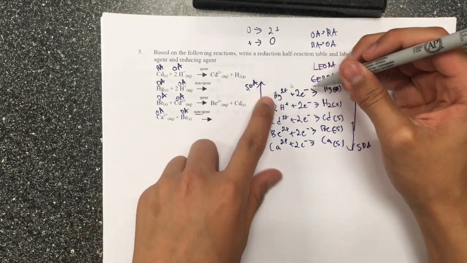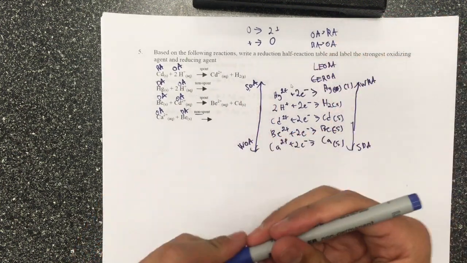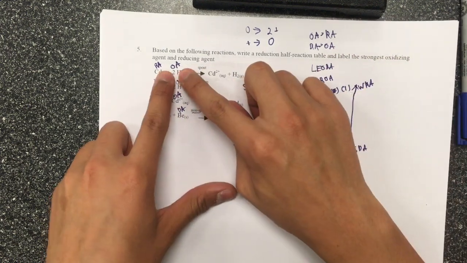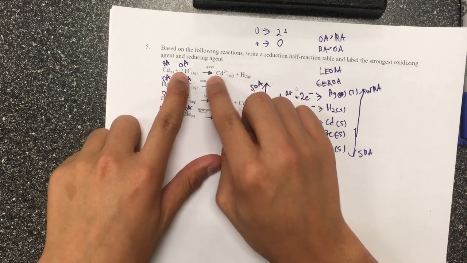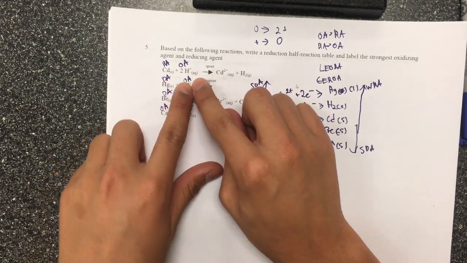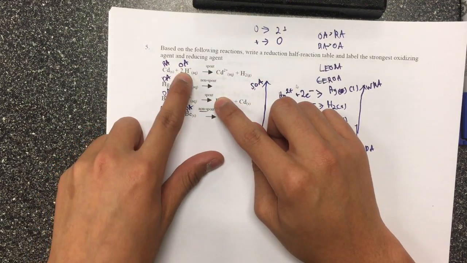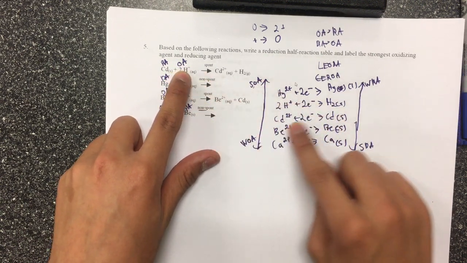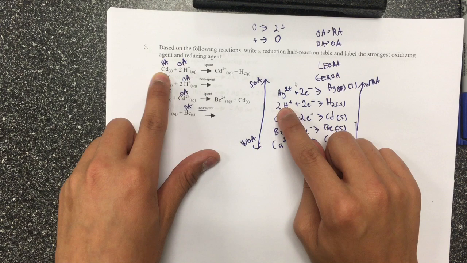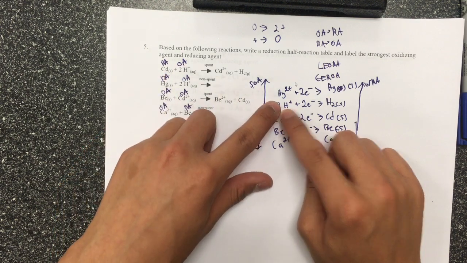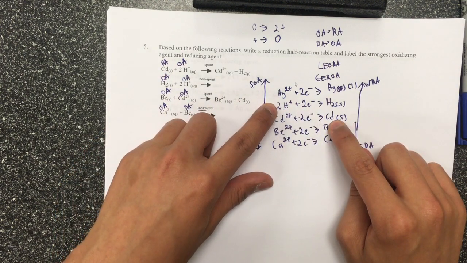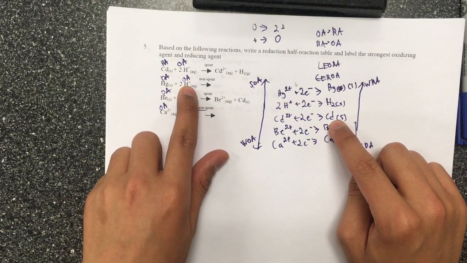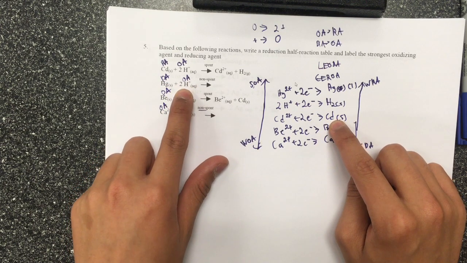Now to check, we can check if these chemicals are in the right position using our spontaneity rule. So going back to our first reaction, it is spontaneous. So our hydrogen ion as an oxidizing agent must have a higher position than our cadmium as a reducing agent, and that's the case. All right, second reaction. Our hydrogen ions, again, we identified as our oxidizing agent.